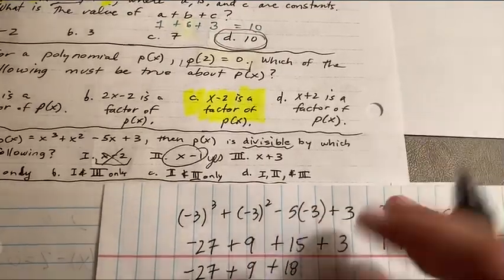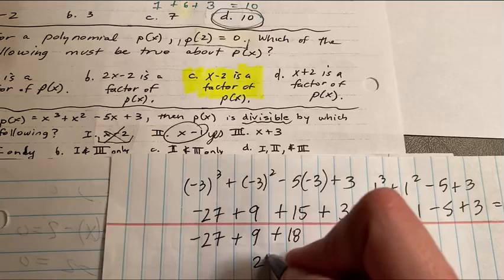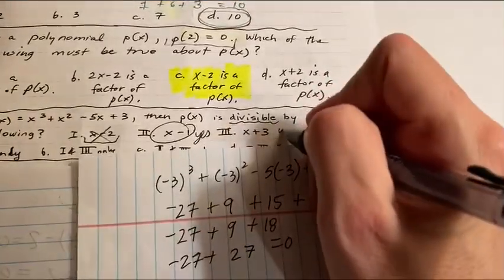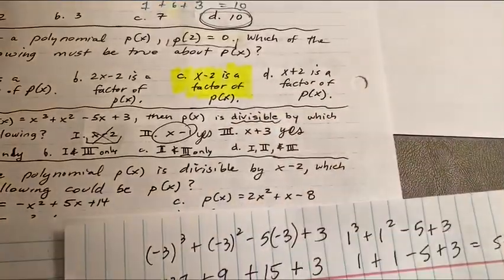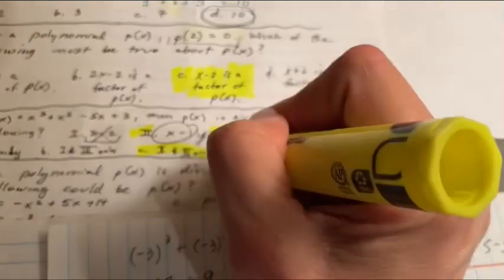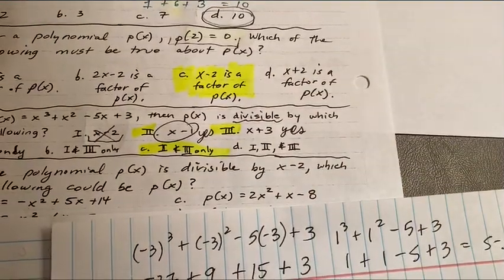This is not on the calculator portion, so you've got to do the work yourself. And I get 0. Okay, so that's a big yes. So my answer would be only 2 and 3. Only 2 and 3. Okay.